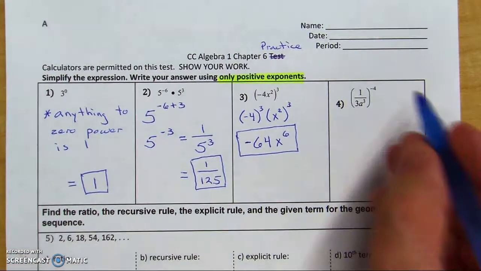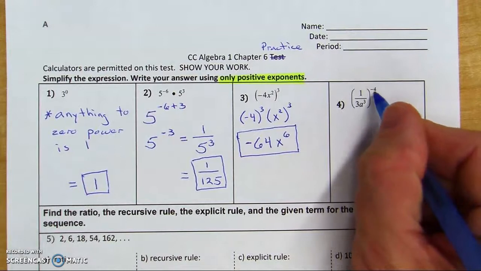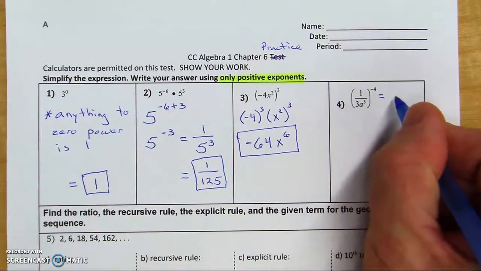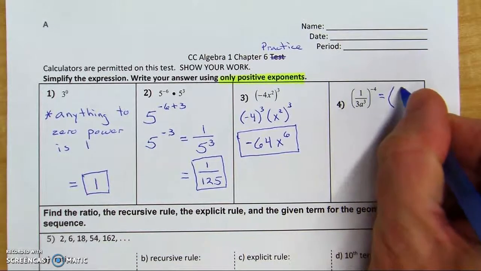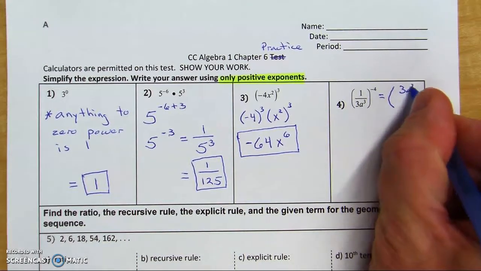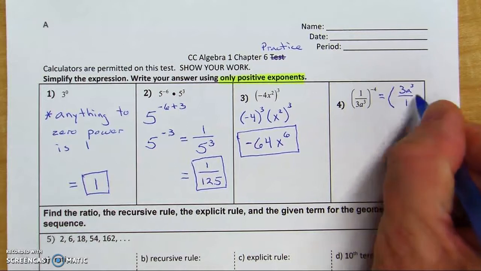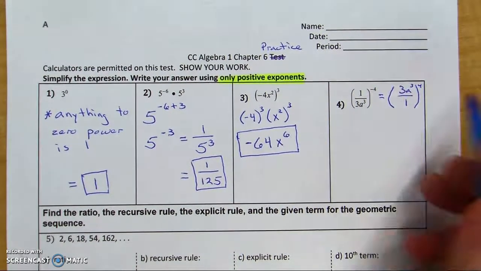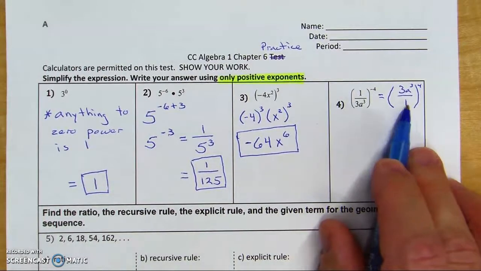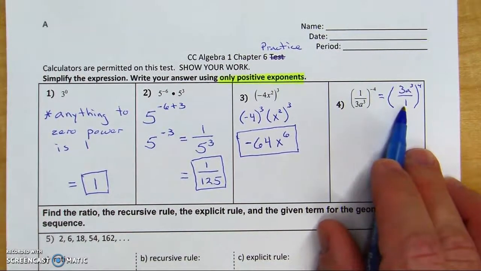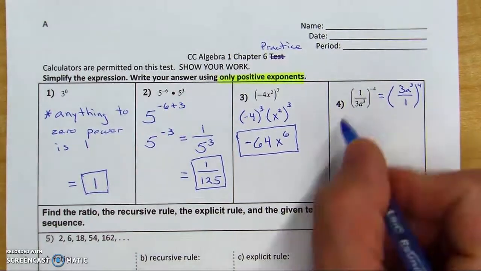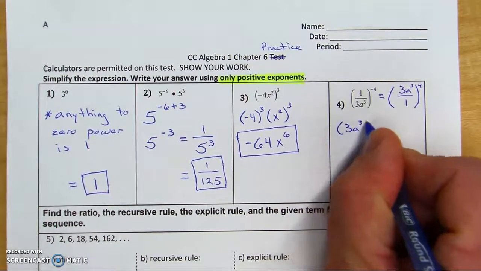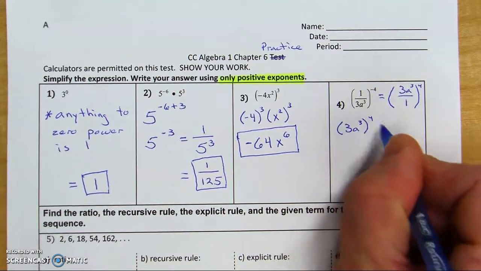Finally, on number 4, we've got a couple things going on. We have a negative exponent, so that means, well, right away, let's just flip this whole thing. We would have now 3a to the third on the top of the fraction and a 1 on the bottom of the fraction, and this negative 4 becomes a positive 4. Now, if you have a 1 on the bottom, you can just really ignore it, so that will become 3a to the third raised to the 4th power.